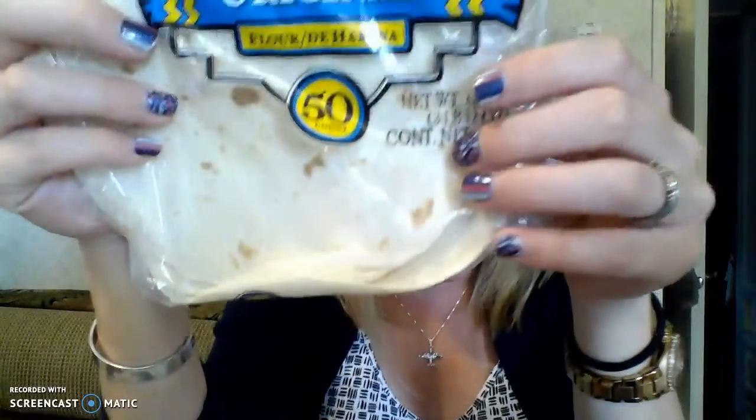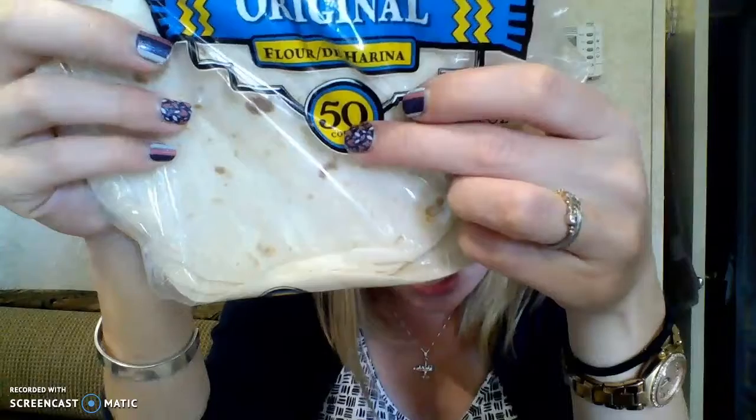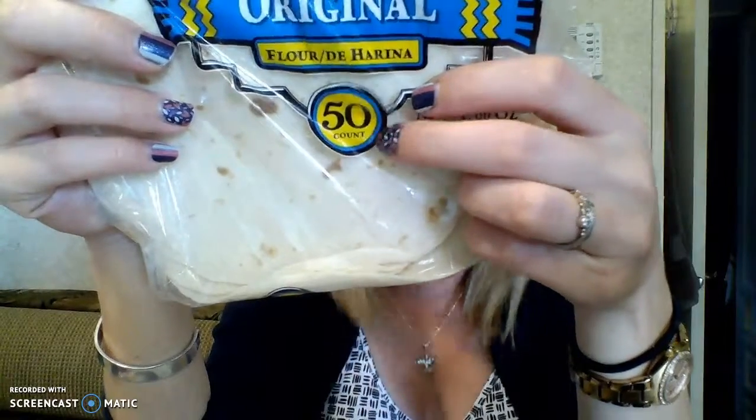I pulled out a few examples from my kitchen of different food items because fractions are a real world thing. They're not just numbers that you see on paper. And so I got to eat the chocolate. I have a bag of tortillas here. And on the tortillas, it says that I started with 50. I had 50 tortillas to start.